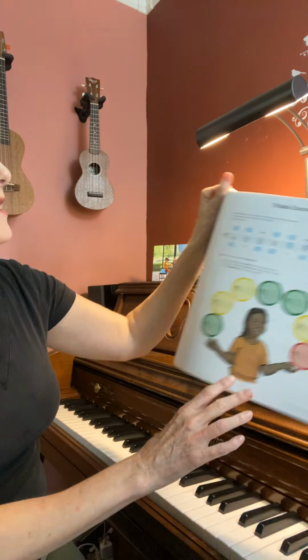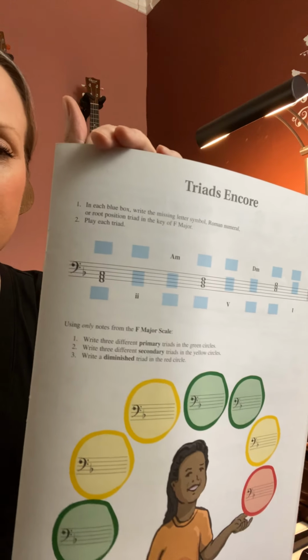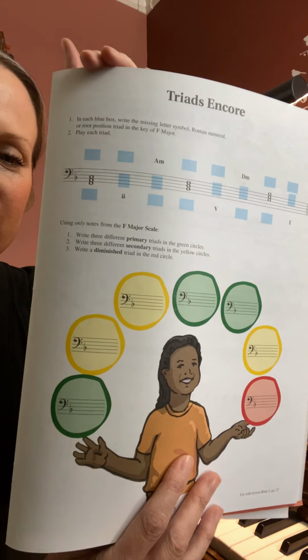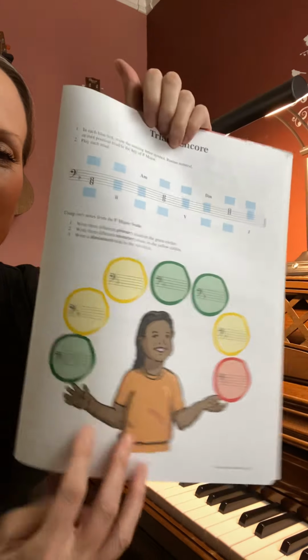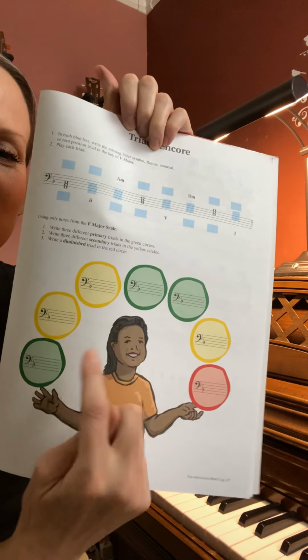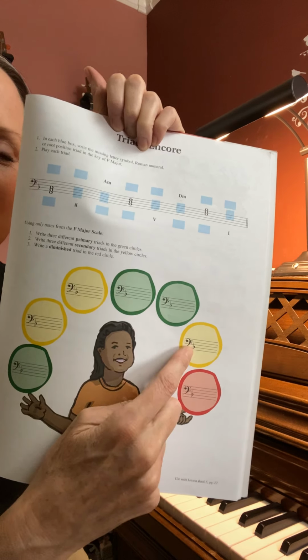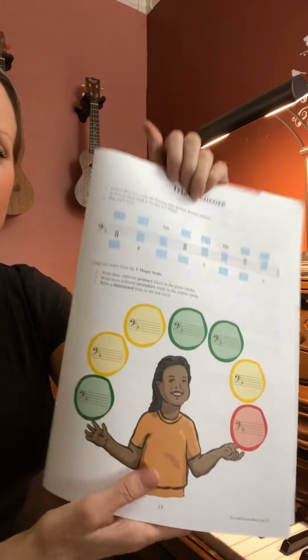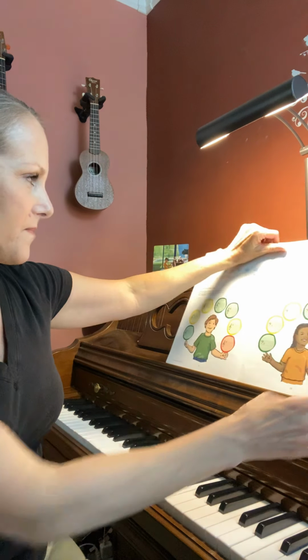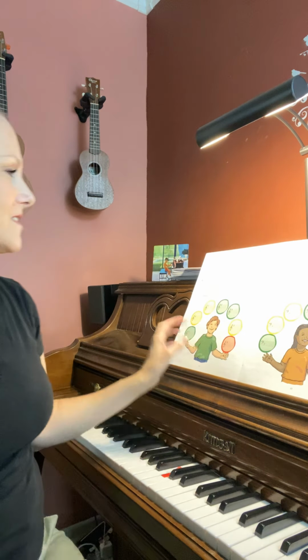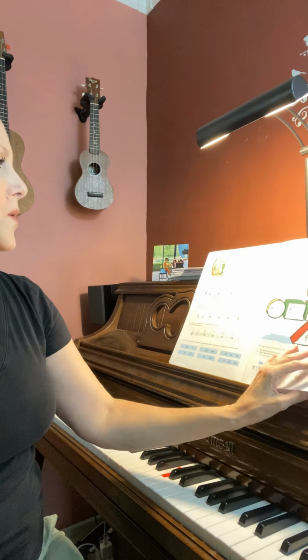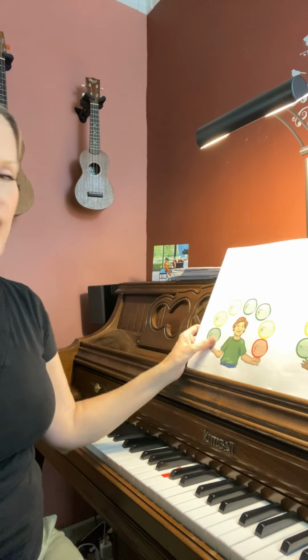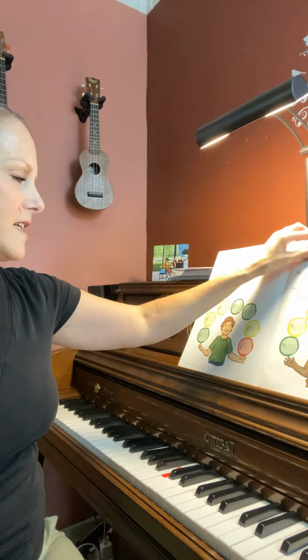The next page is in the key of F. Now you're doing the same thing in the key of F. Remember, there are the 3 primary chords, the 3 secondary chords, and 1 diminished. That's with all the major keys. Okay, so that is the chords of the key, juggling triads, and triads encore.